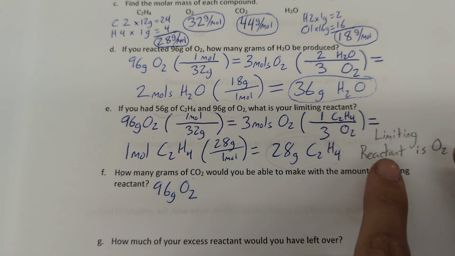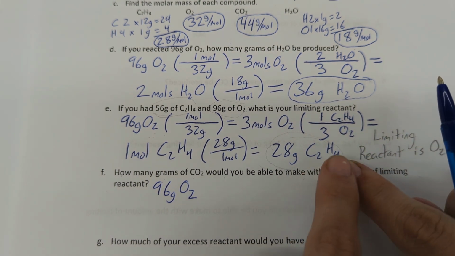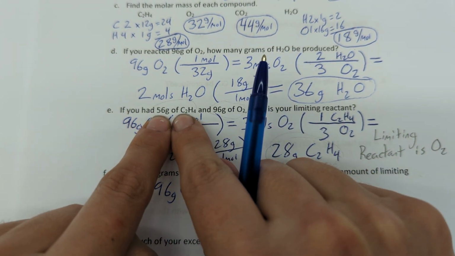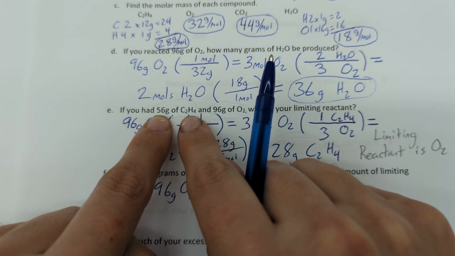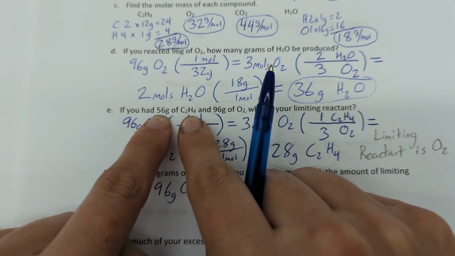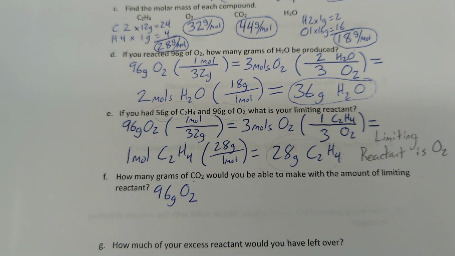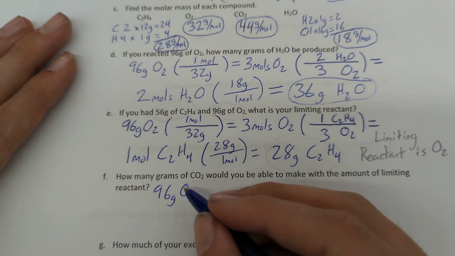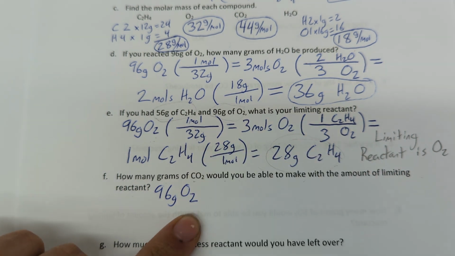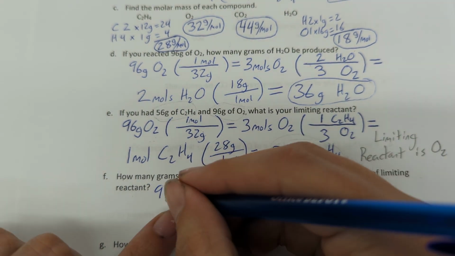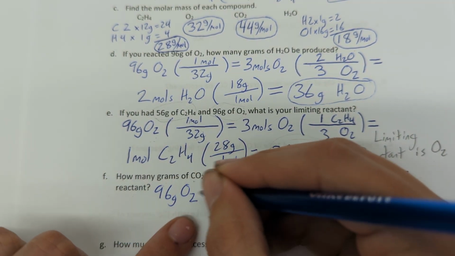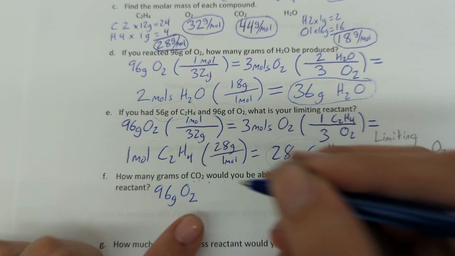If I had found that my limiting reactant was C2H4, I would have to use 56 grams of C2H4. So whatever our limiting reactant is, that's what's going to help us figure out how much product we can make.